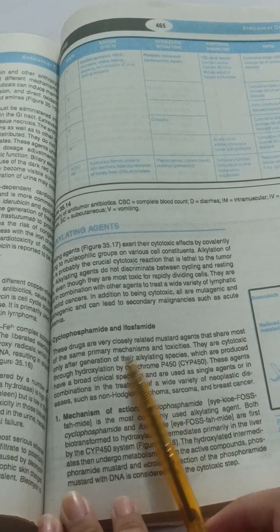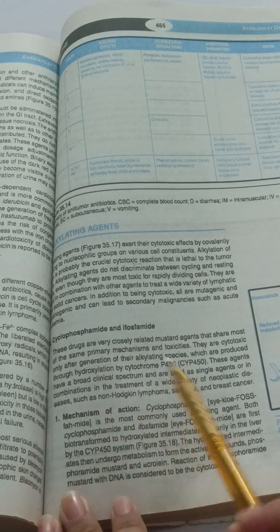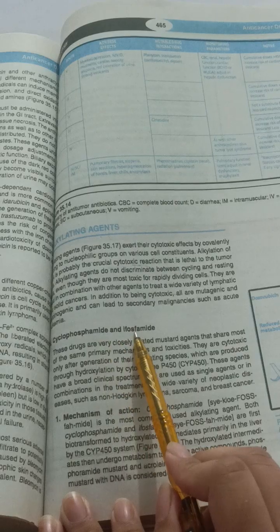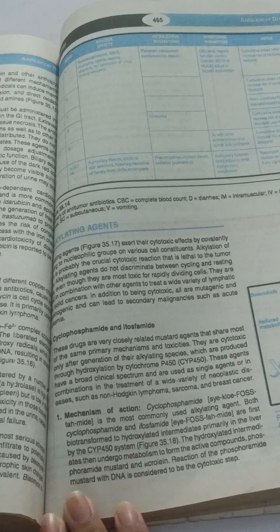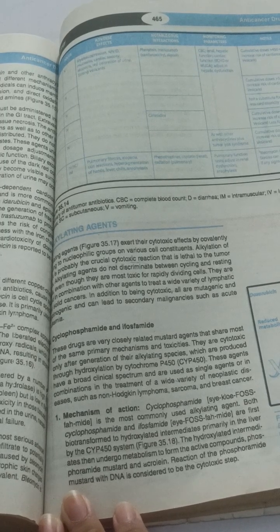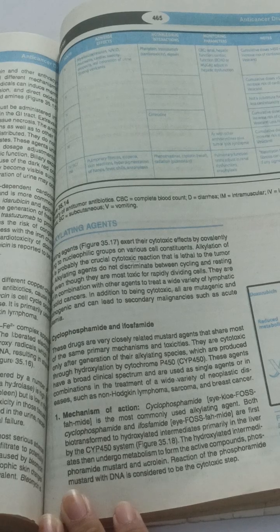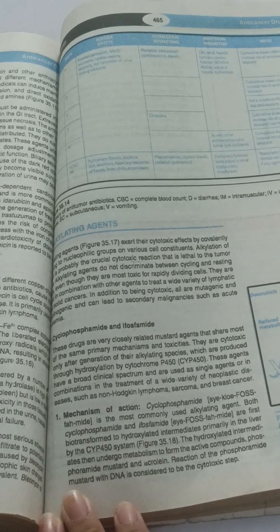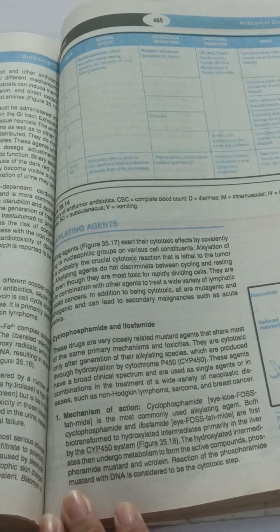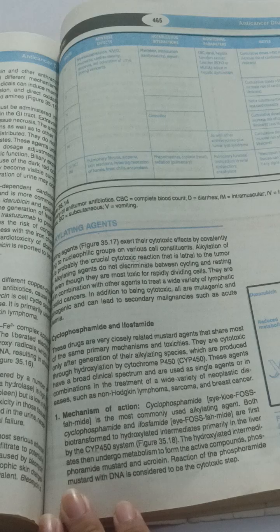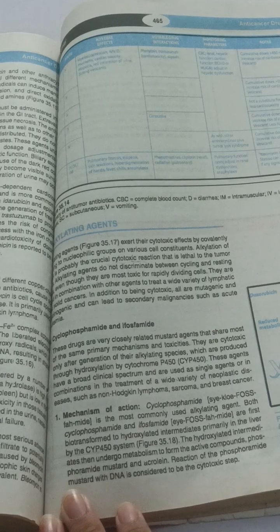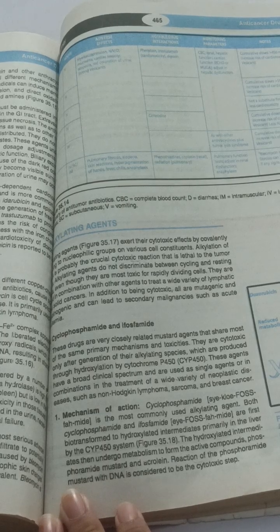Types of alkylating agents. The first type is the nitrogen mustard drugs, which are cyclophosphamide and ifosfamide. These two drugs are considered as mustard gas, also called nitrogen mustard. Their mechanism is that first of all they are activated by the CYP450 enzyme present in the liver, and they convert into active metabolites. The first metabolite is phosphoramide mustard, and the second metabolite is acrolein. The first metabolite, phosphoramide mustard, is cytotoxic. This is the major metabolite that will perform the action.